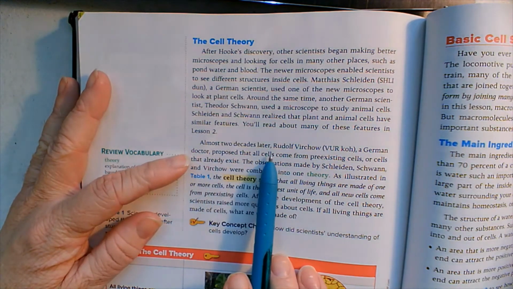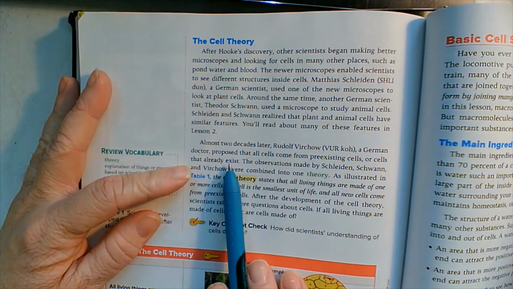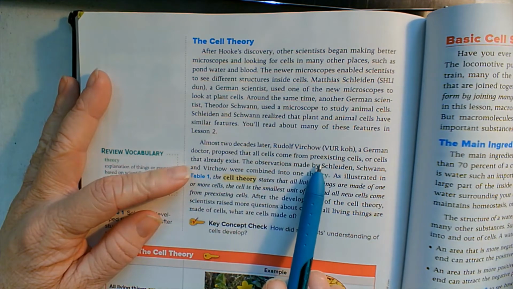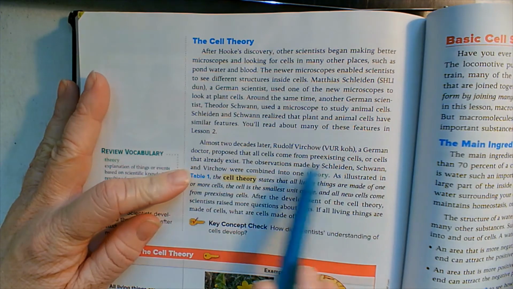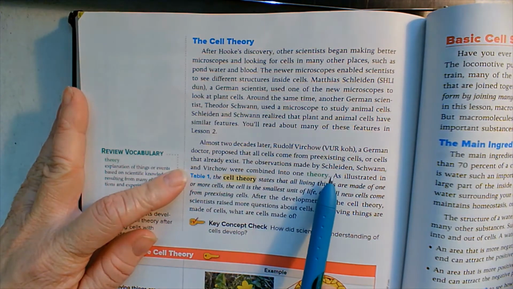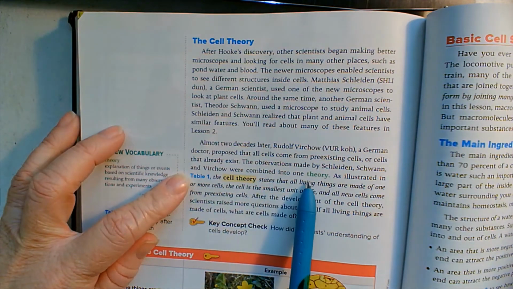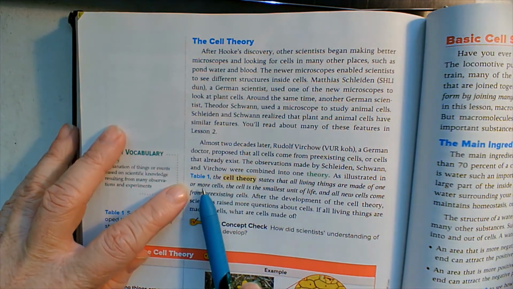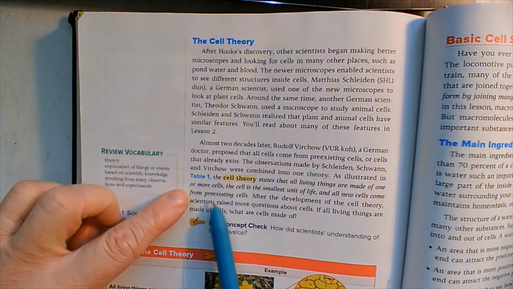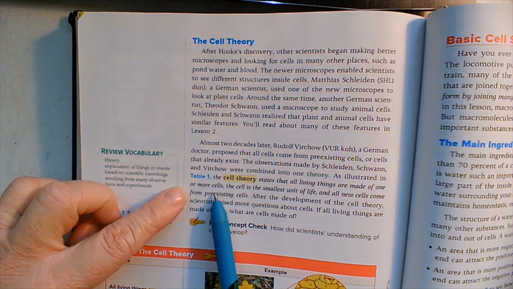Almost 2 decades later, Rudolf Virchow, a German doctor, proposed that all cells come from pre-existing cells, or cells that already exist. The observations made by Schleiden, Schwann, and Virchow were combined into one theory. As illustrated in Table 1, the cell theory states that all living things are made of one or more cells.